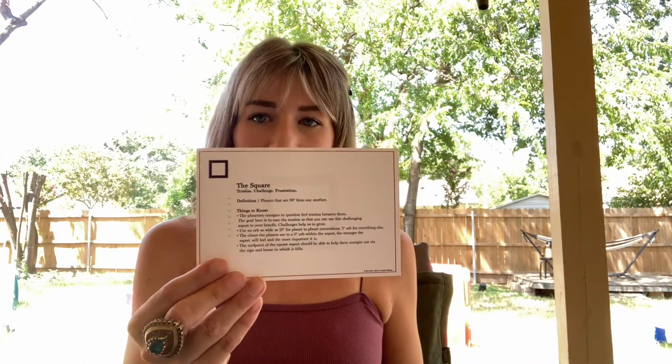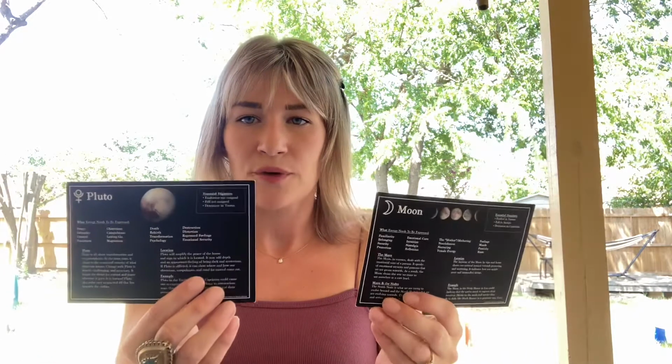A T-square is three planets, at least three planets. Two of them are in opposition. And then the two planets that are in opposition are squaring an apex planet, or what I would call the apex of the triangle, right? So you might have something like the moon opposite Pluto, and the sun is squaring both of these. This is just a for instance.